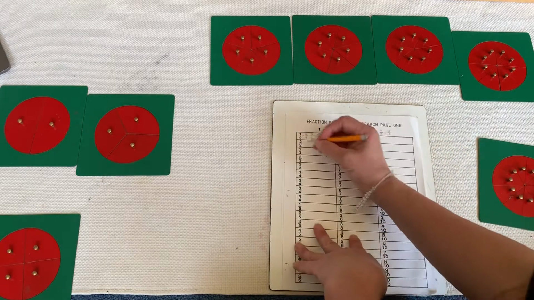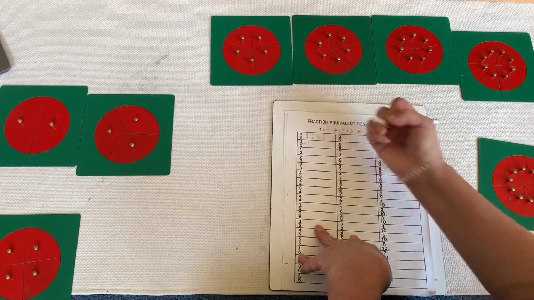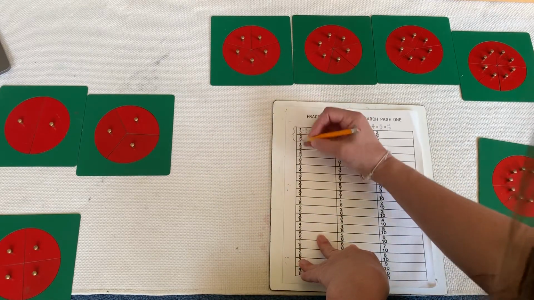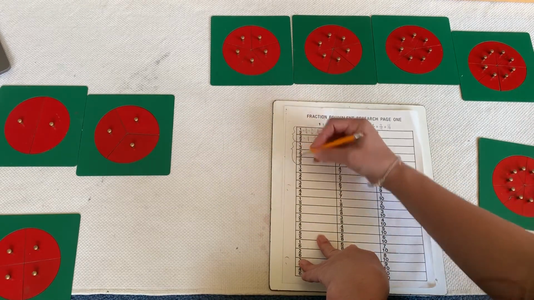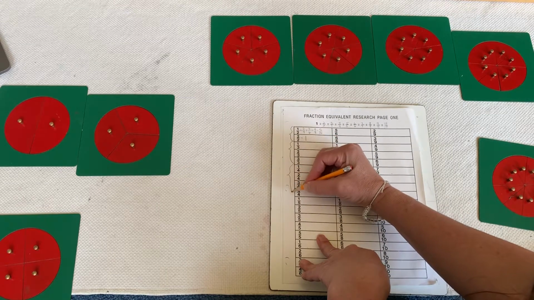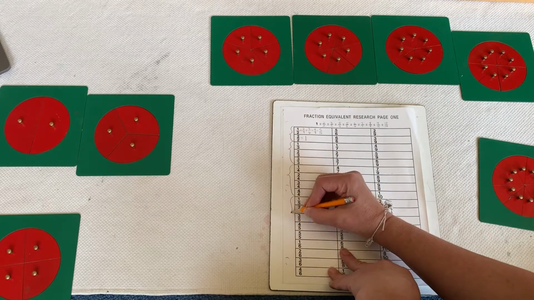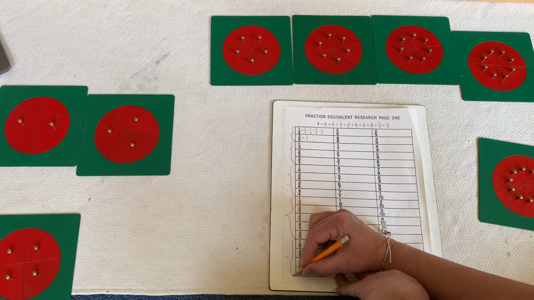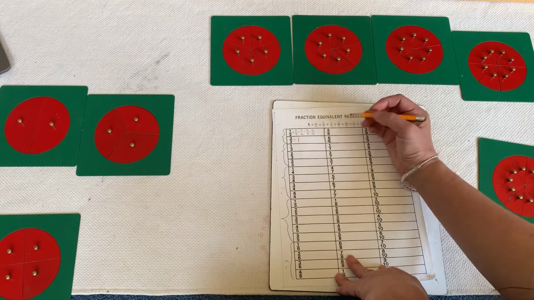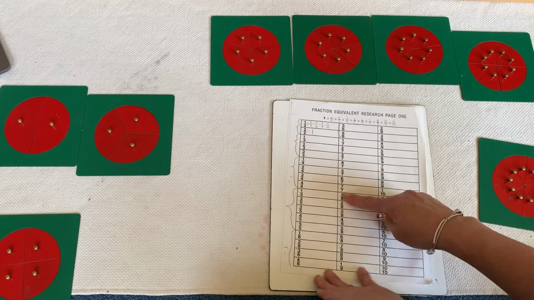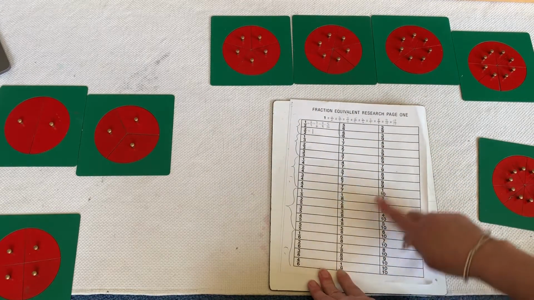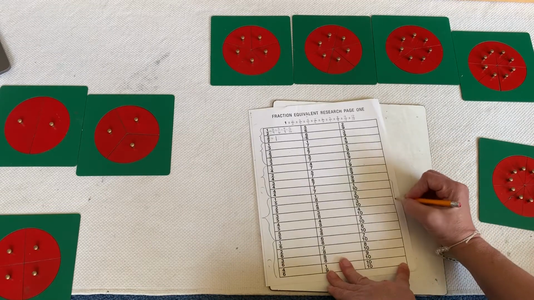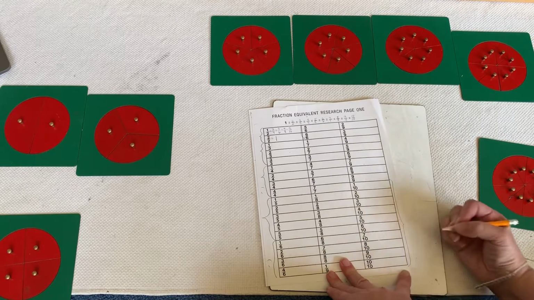2 over 2, well, that's just equivalent to 1. So you can see they're going in families here. So here's a family, here's a family, here's a family, here's a family, and here's a family, and you get it. So here's the 7th family, here's the 8th family, here's the 9th family, and here's the 10th family. Okay?